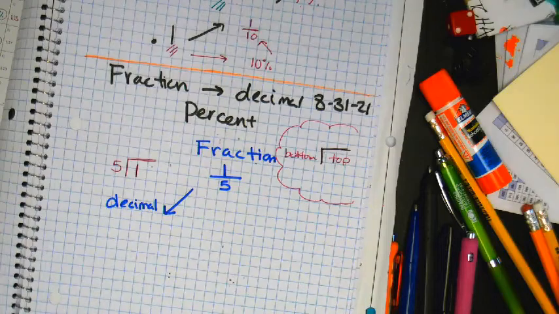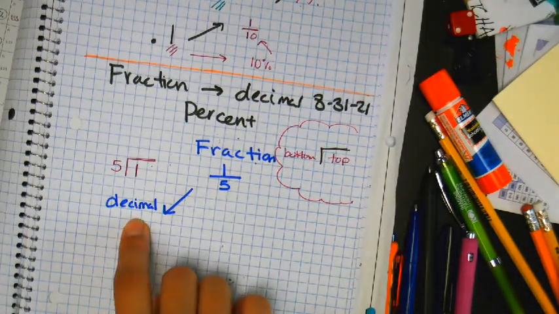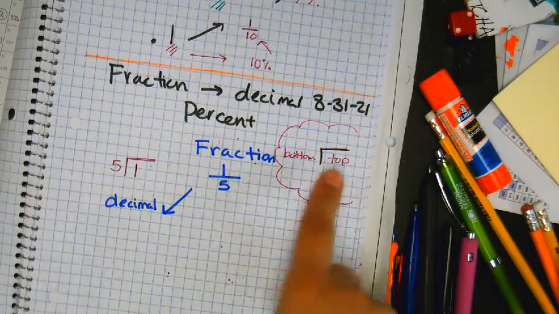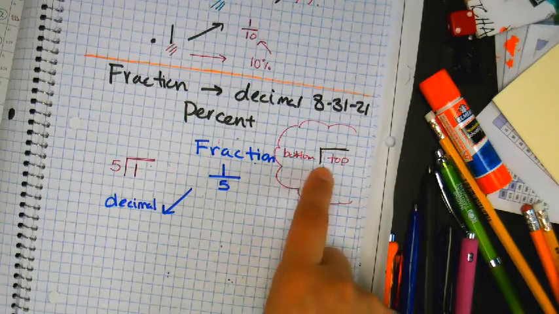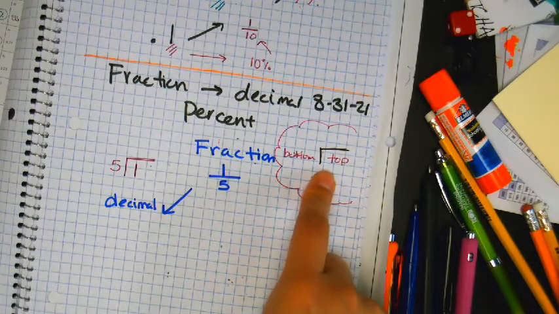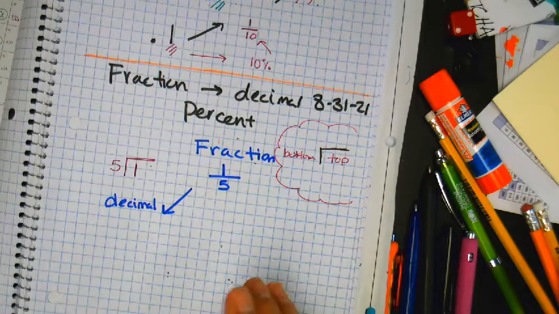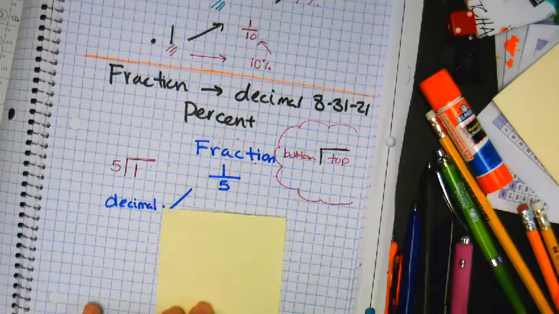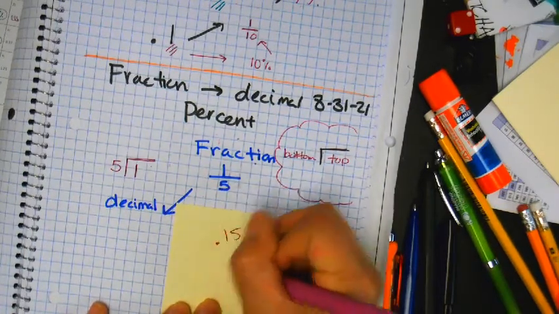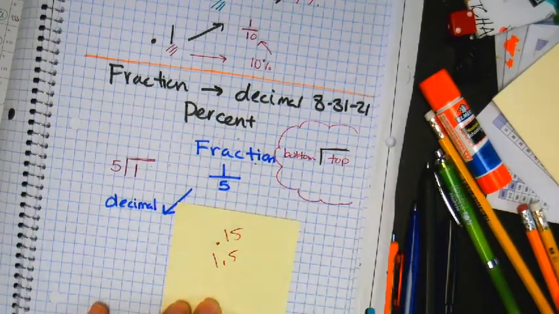Okay, recording now. So recap, to change a fraction to a decimal, we're going to divide. Reminder, the top number goes inside, the bottom number goes outside. Always, always, always. Does not matter which one's bigger or smaller. Another reminder, your answer will not have a 1 or a 5. So don't tell me that your answer is 0.15 or 1.5. Nope, those are not correct answers.